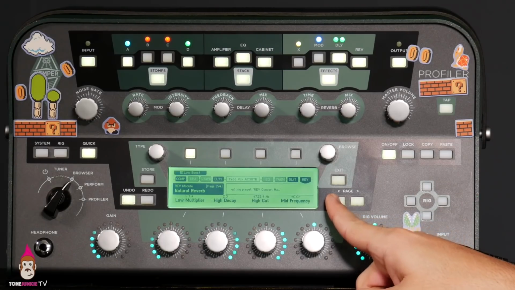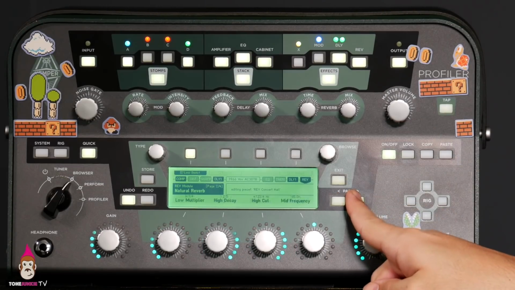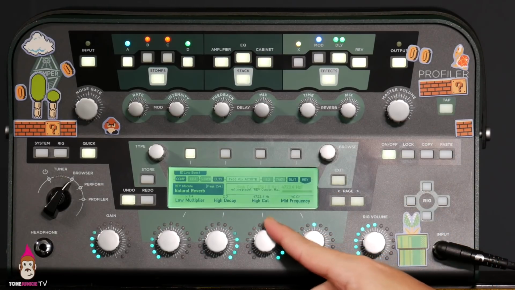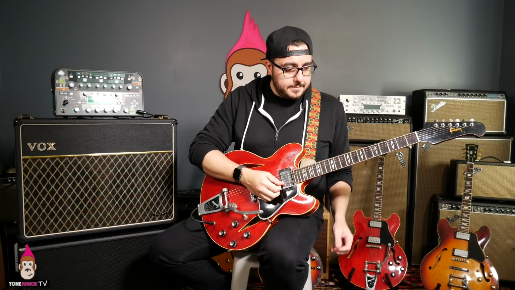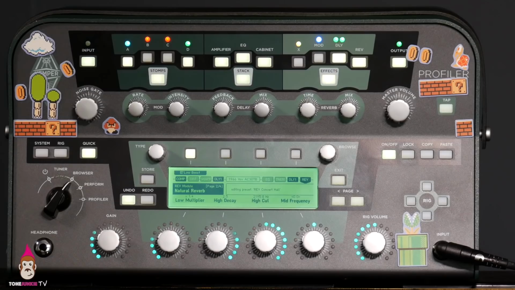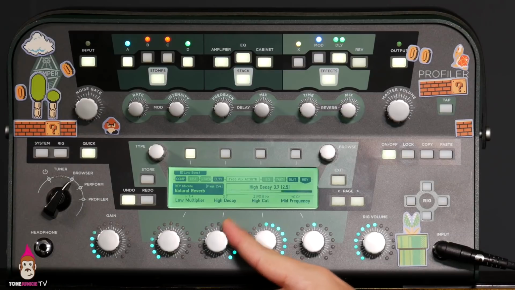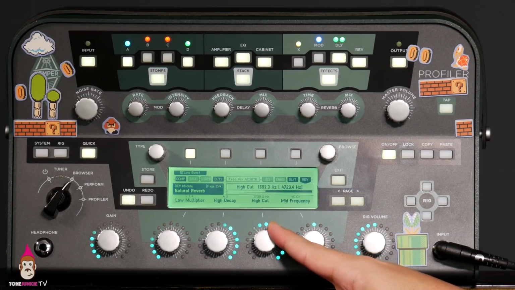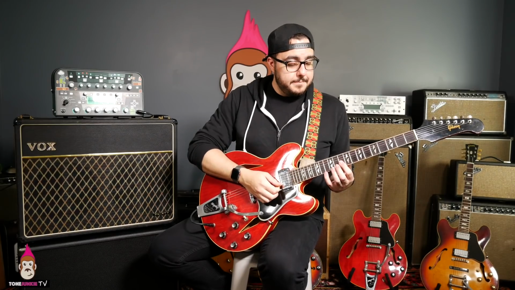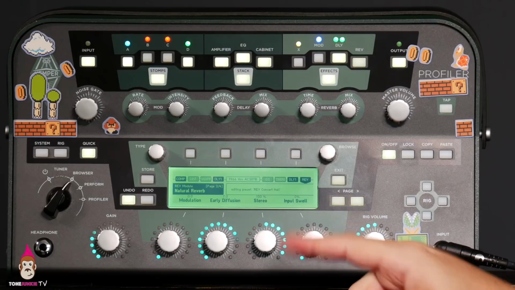So I want to come in here to my verb first, and I want to high cut my verb. So I'm going to bring it all the way down to 2000, 2100 hertz. Let's try that. Still a bit much, so I'm going to push the high decay up. I'm going to cut this a little lower, this high cut. See how we're getting a darker sort of thing there?